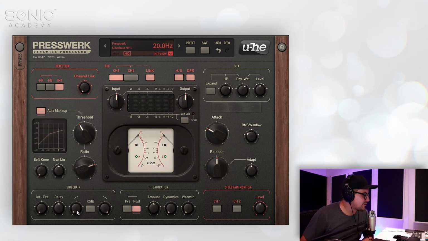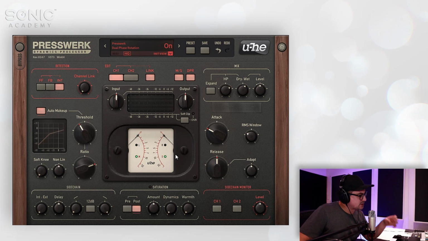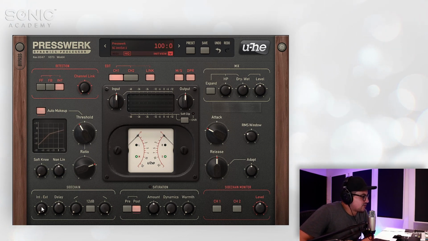Now let's take a look around the bottom here as well. We've also got a sidechain section. This will enable you to fade between the internal sidechain, obviously the signal that's coming into the compressor that's being compressed. And then you can fade between an external signal as well. So if you enable sidechain compression in Cubase, for example, up here, you'll be able to select that sidechain by adjusting all the way to the right.